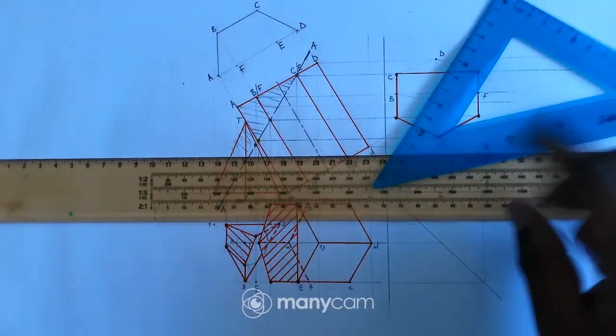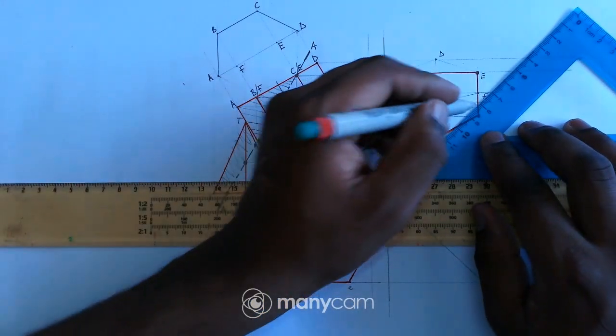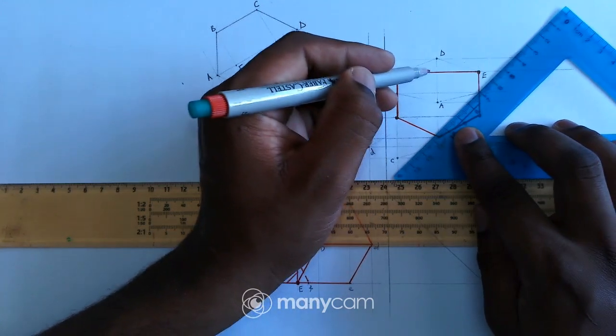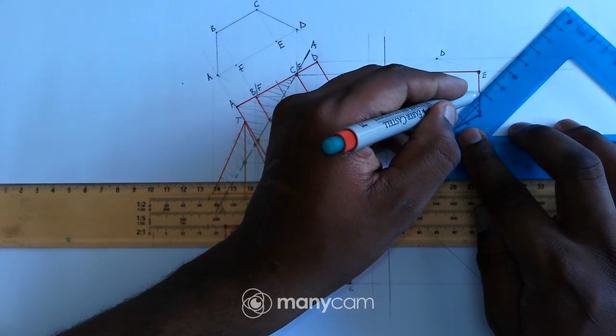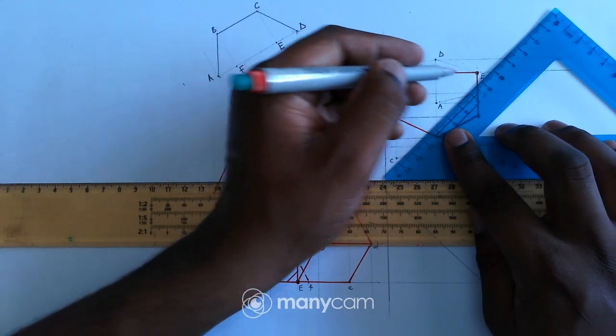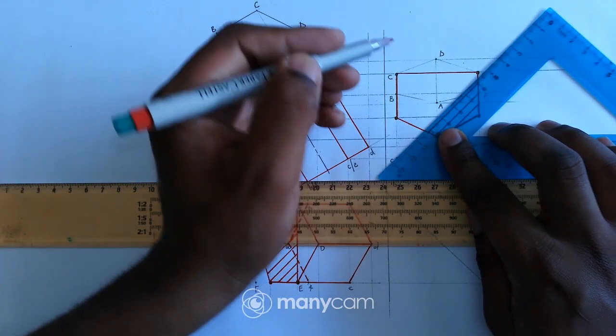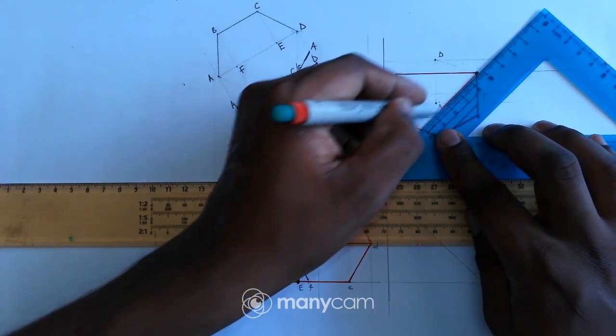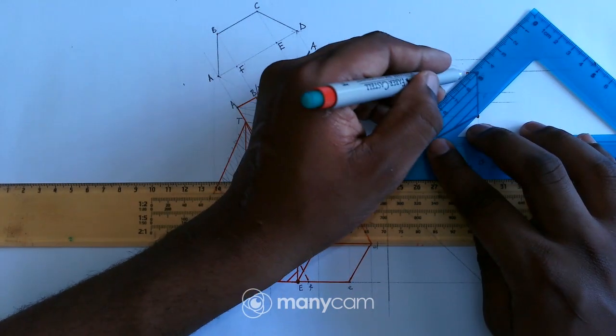And then now I can just hatch this surface like that.